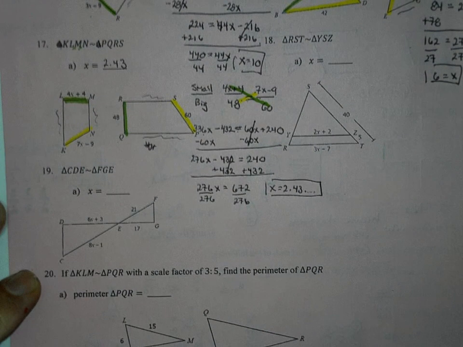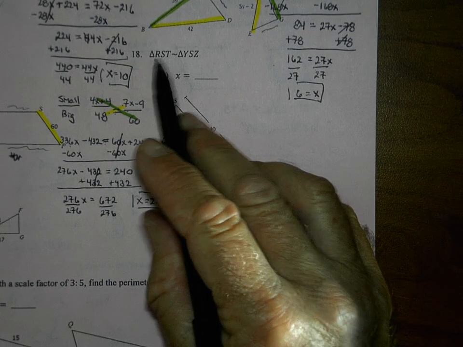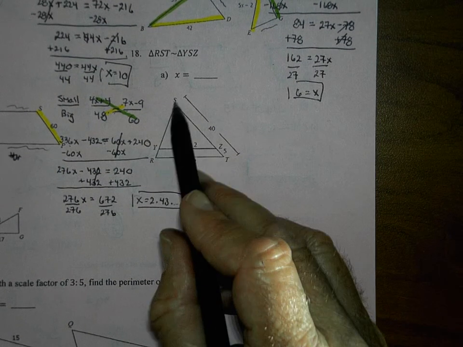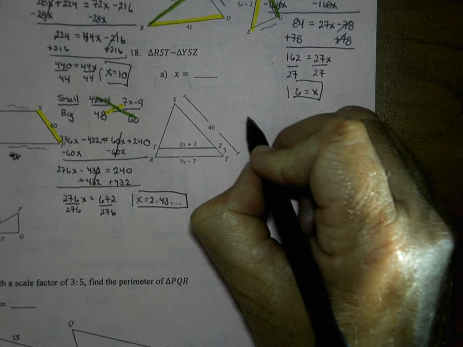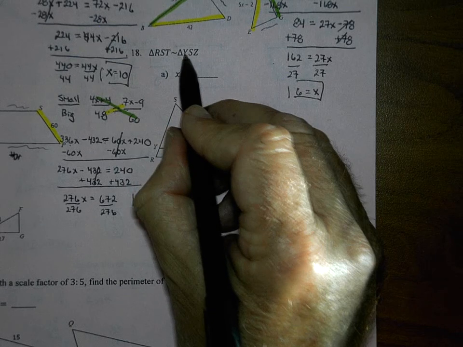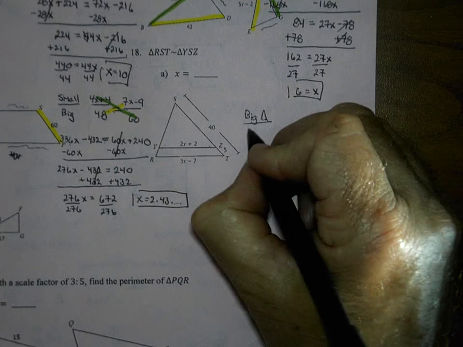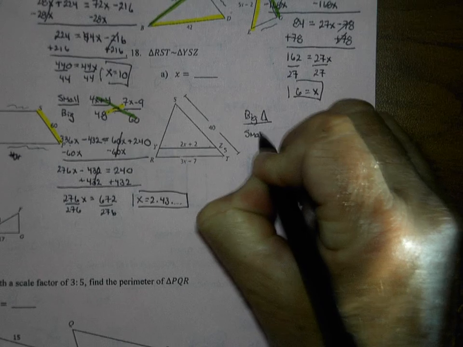All right, so moving on to number 18. Same idea, number 18, triangle RST. That is the big triangle. So when I write my ratios, I'm going to put the big triangle's values in the numerator. It is similar to triangle YSZ, that smaller triangle, so I'm going to put the small triangle's values in the denominator.